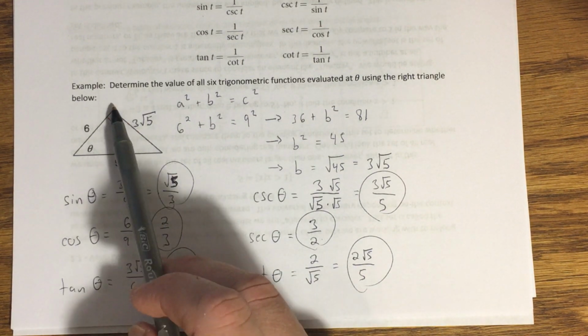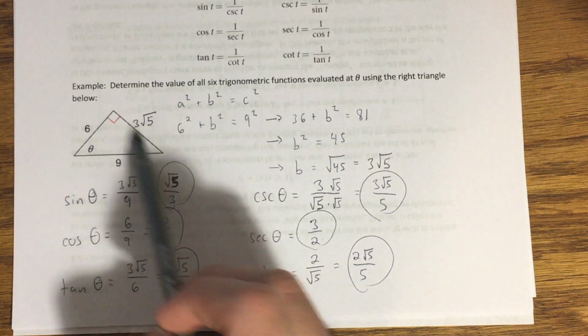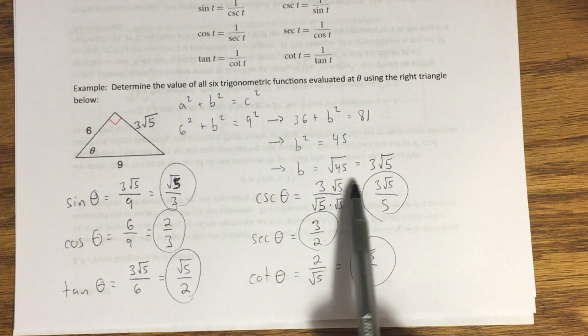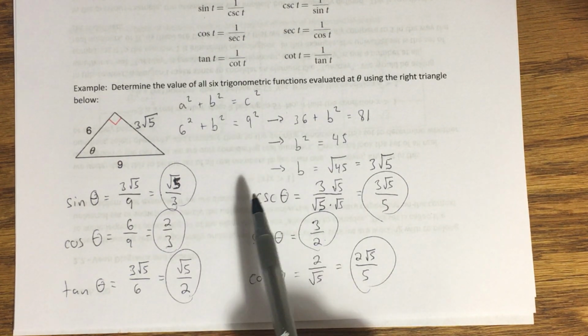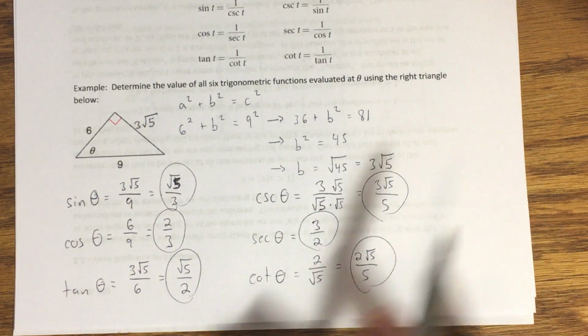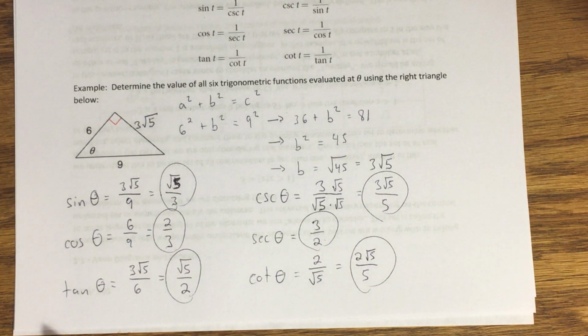I'm going to say, oh, this leg is 6, this hypotenuse is 9. By the Pythagorean theorem, this leg would have to be 3 root 5. And I'm not going to take the time to show you all this work. I'm trusting that you can fill in those gaps on your own, okay? And that's something that's going to happen more and more as you progress through math.